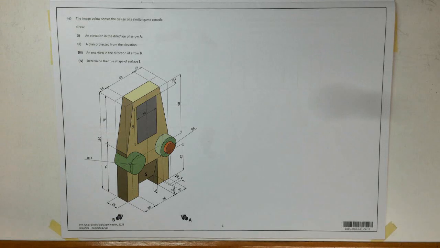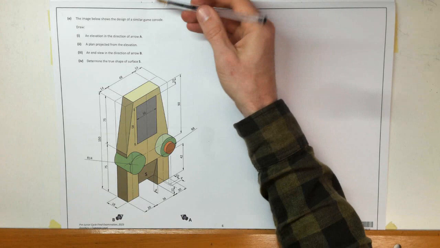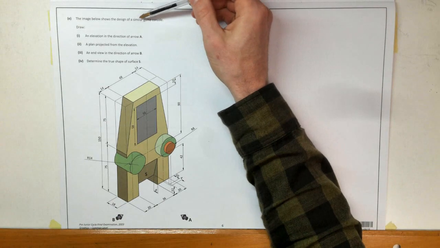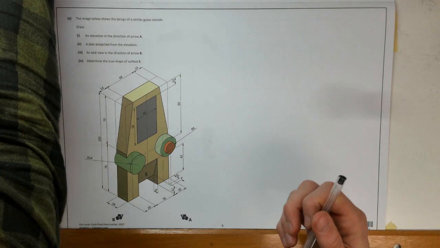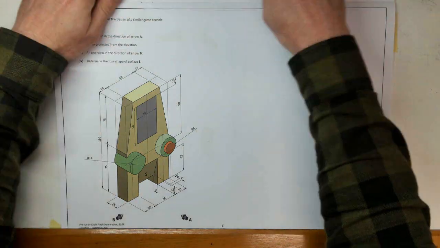So welcome back to the DEB Pre-Junior Cert Graphics exam in 2023. This is question 3E. The image below shows the design of a similar games console to what we found in the first part of the question.